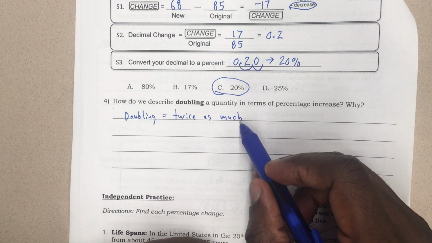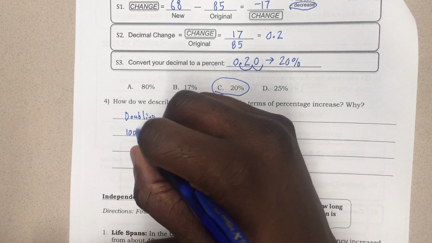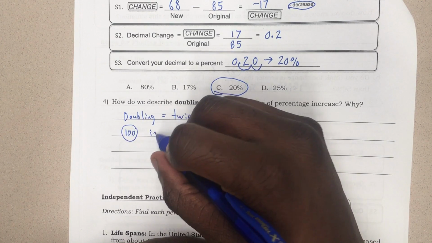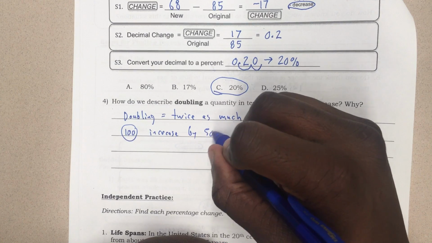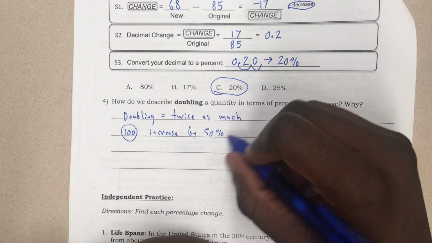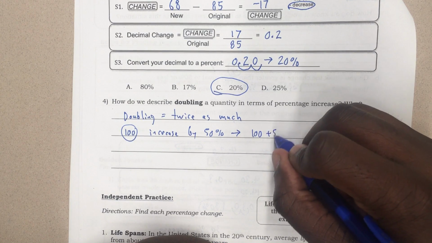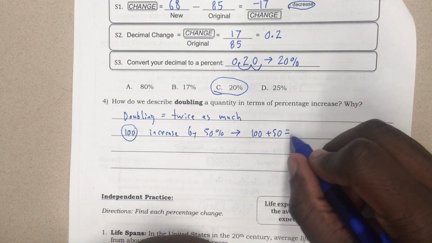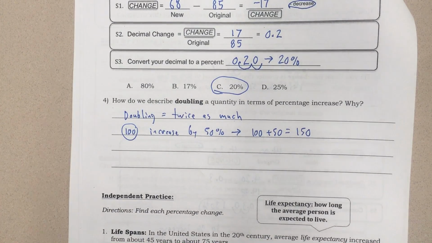Now, if I have an increase of 50%, and I'm going to start with a number. If I have a number 100, and let's stick with that number, and I increase by 50%, that means that number is going to be 100 plus the 50%, which is going to give me 150. But now look at this.